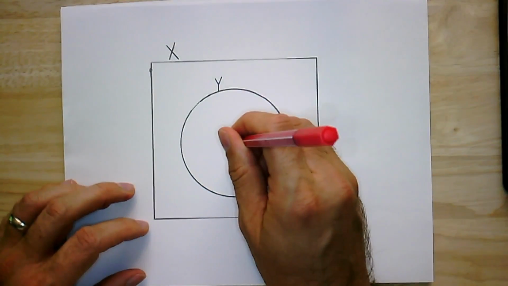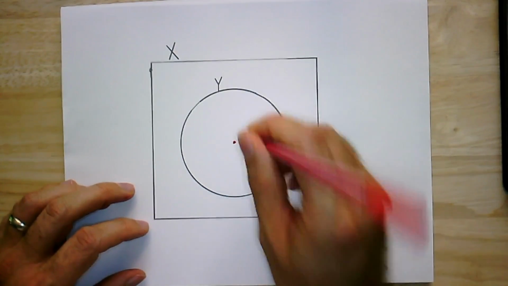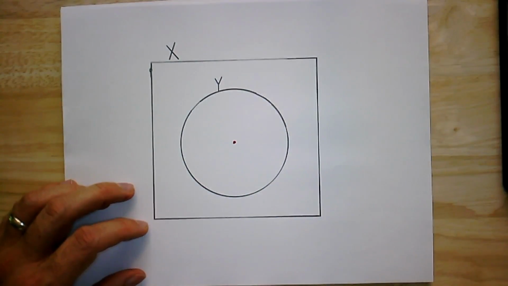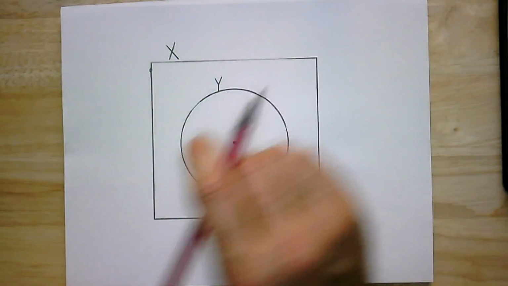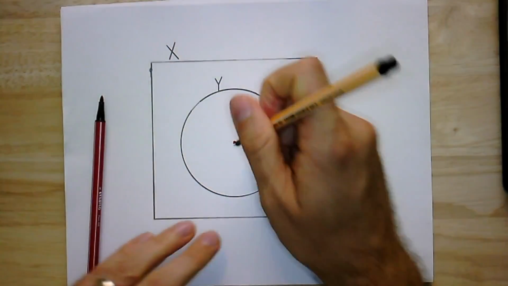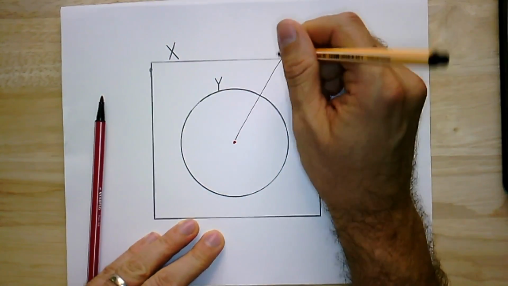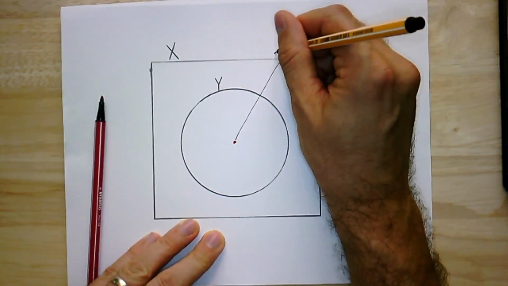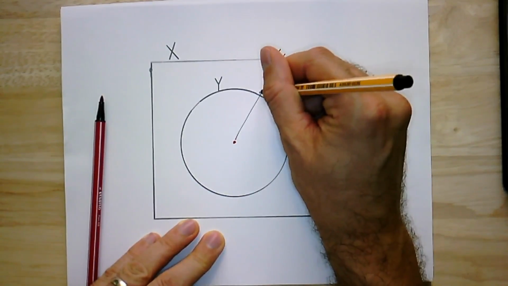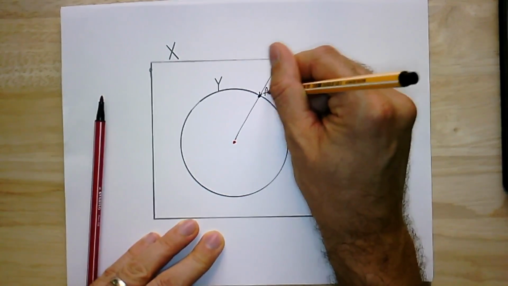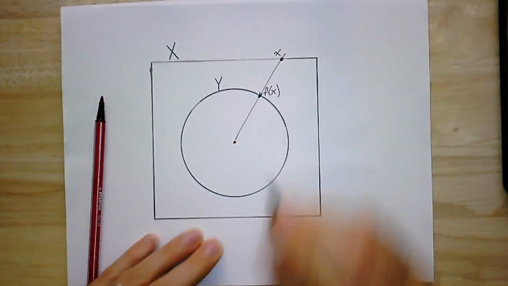I'll consider the origin to be right here in the middle and use a projection. I'll draw a line coming out, and if this is a point x, I'm going to map it to this point. We'll call that f of x.